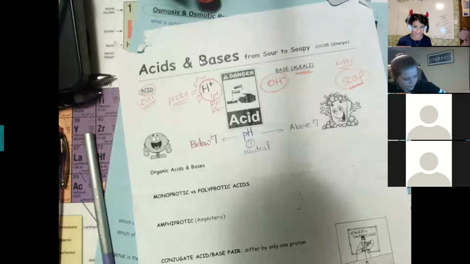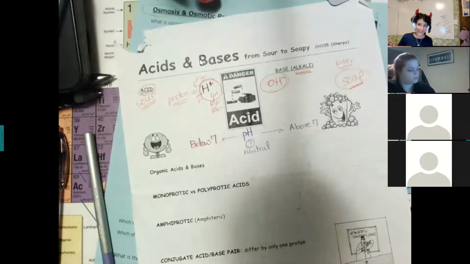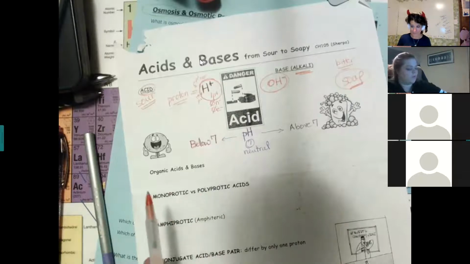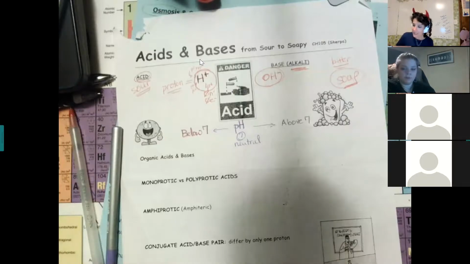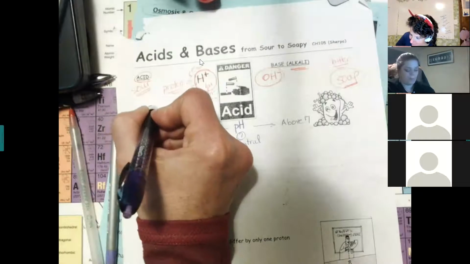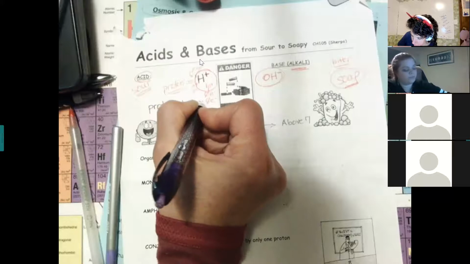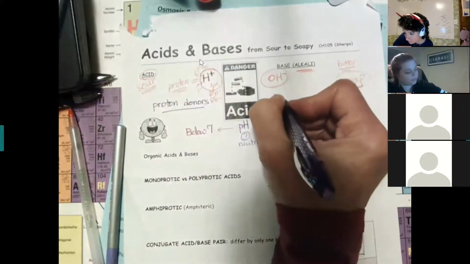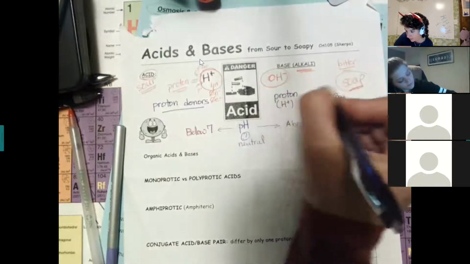There are actually other definitions of acids and bases. The original definition was hydrogen hydroxide. And then as we got to know more, we realized that was a really limited definition. It's a definition most people know. The definition that chemists usually go with is that acids are proton donors and bases are proton acceptors. So again, a proton is a hydrogen ion.